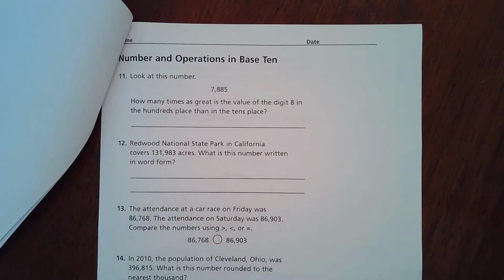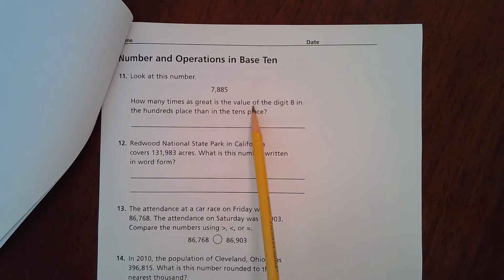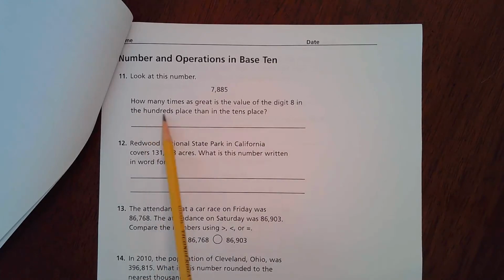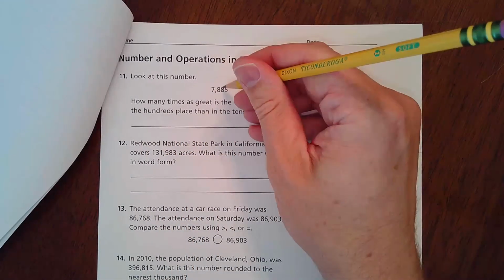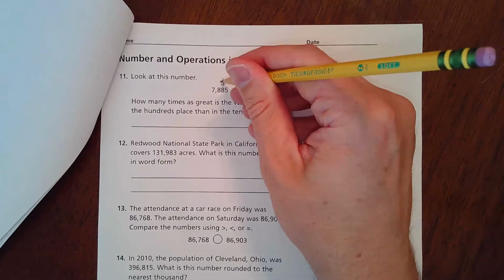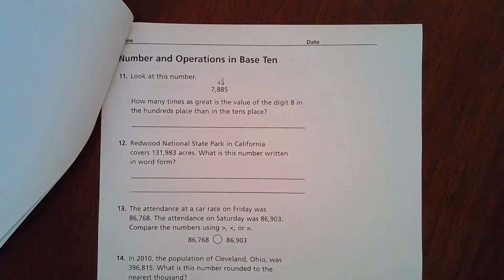We're off to numbers and operations in base 10. Look at the number. How many times as great is the value of the digit 8 in the hundreds place than the tens? So how much, what times this would make it into there? How many more times is an 800 versus an 80?